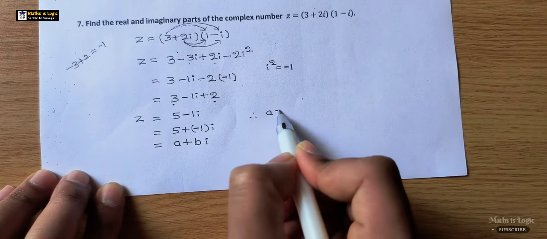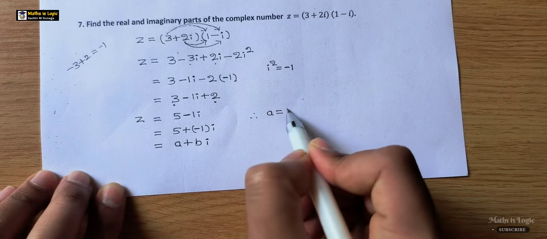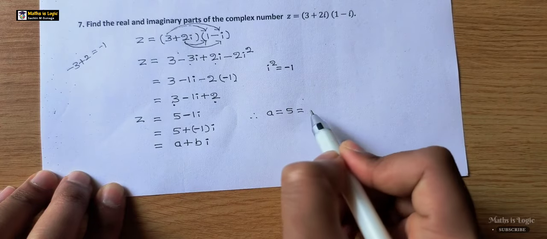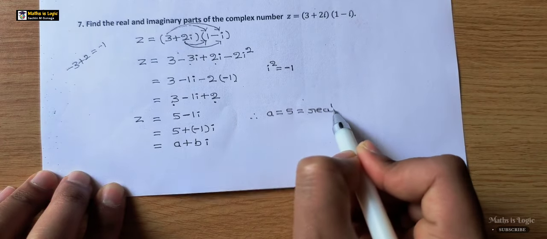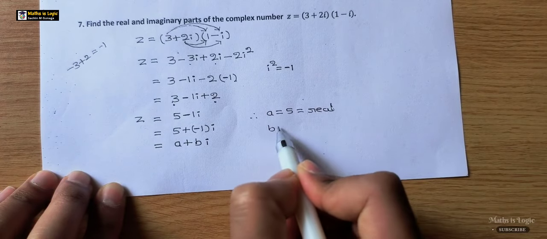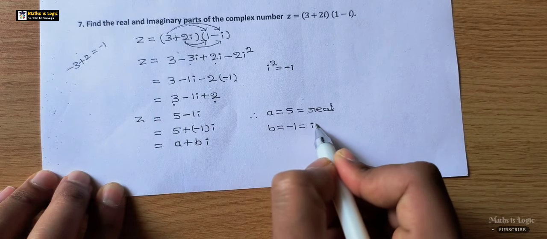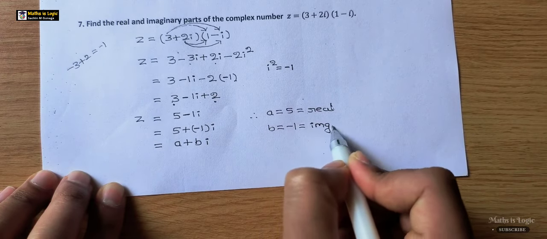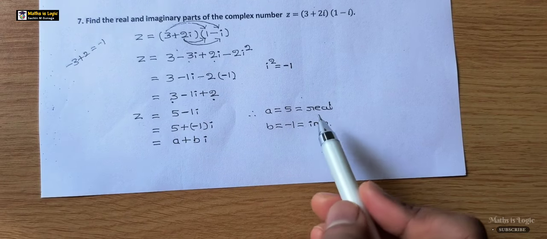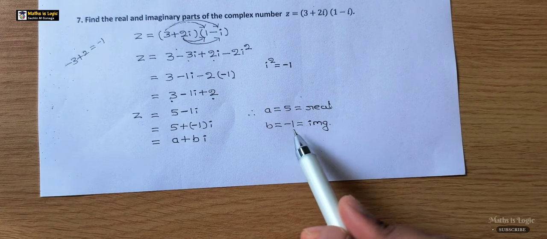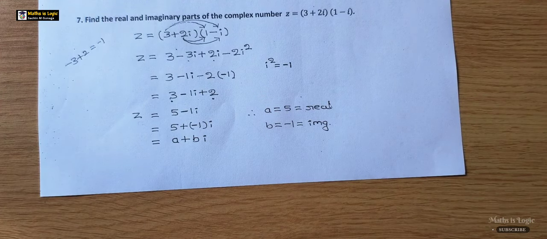Therefore, a value is equal to 5. Remember, a is nothing but the real part, and b value is minus 1. Remember, b is nothing but the imaginary part. Therefore real part is 5 and imaginary part is minus 1.